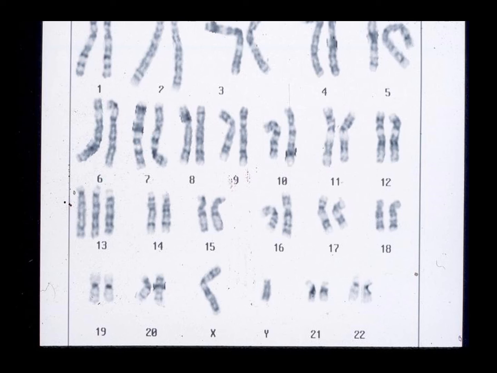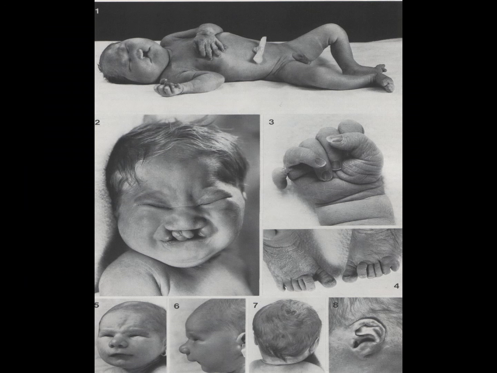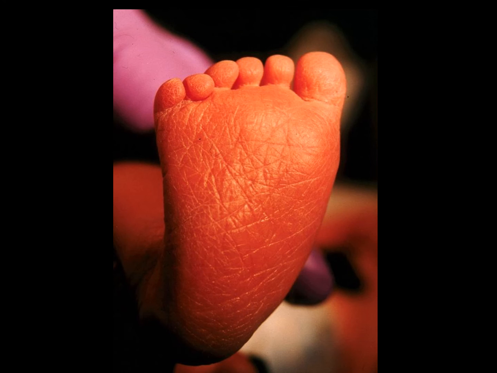This is chromosome number 1, the largest. 2, 3, 4, and we reach 12, 13. You see, 13 is the third chromosome, so this is trisomy 13. Cleft lip and palate, very clear. Cleft lip and palate with polydactyly. With this combination, you should always raise the possibility of Patau syndrome.